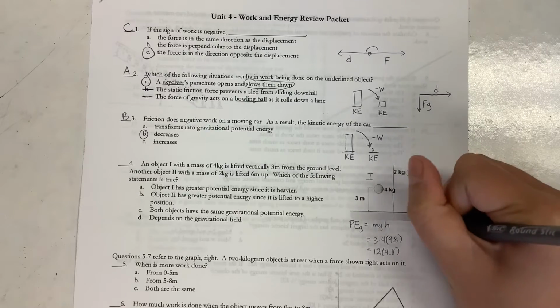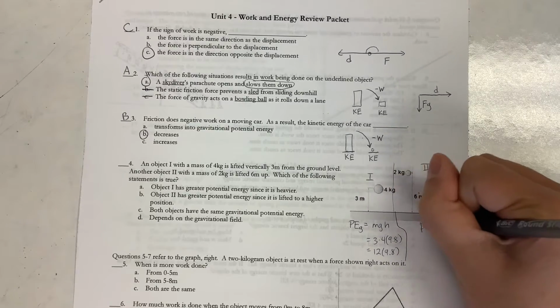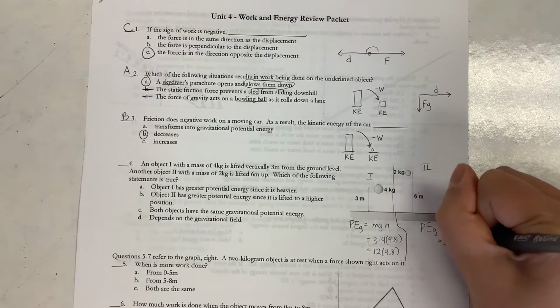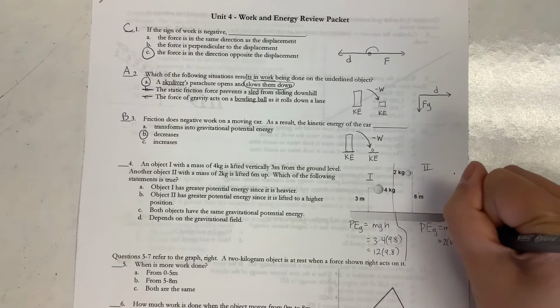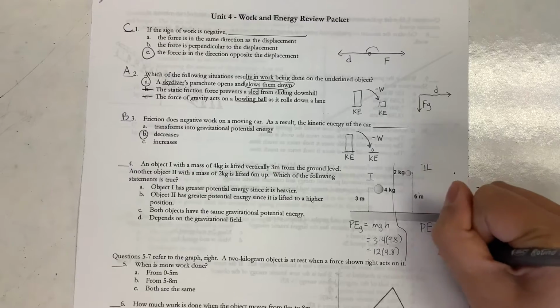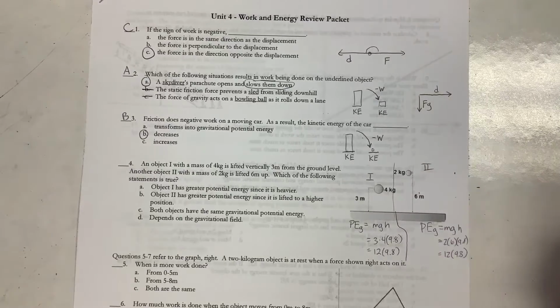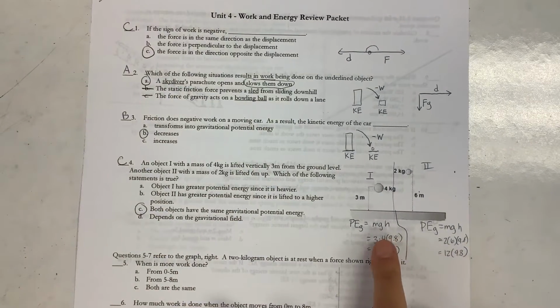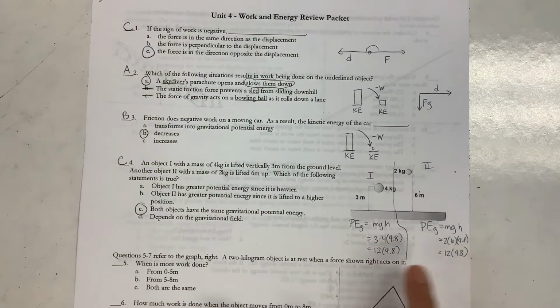For object 2, this would be MGH, or 2 times 6 times 9.8. And hey, I don't even need to plug this into my calculator. Both objects have the same gravitational potential because if I calculate MGH for either, they both end up with 12 times 9.8. I didn't even need to get my calculator out.